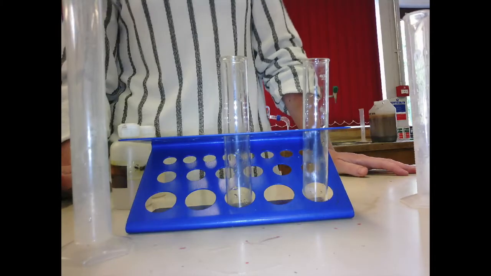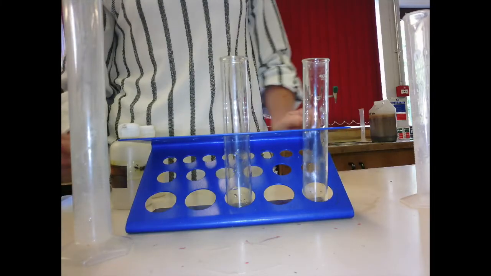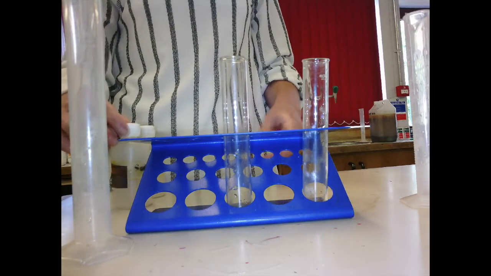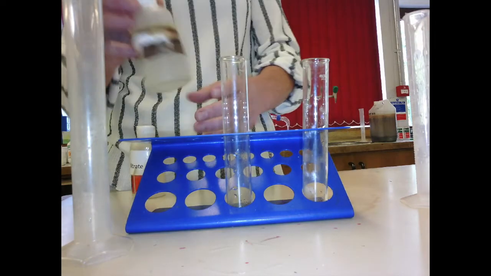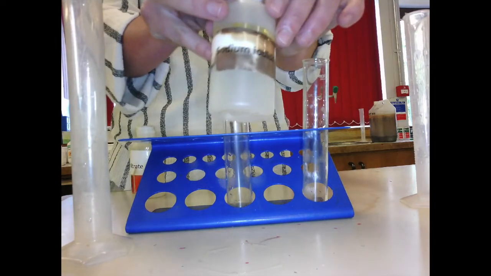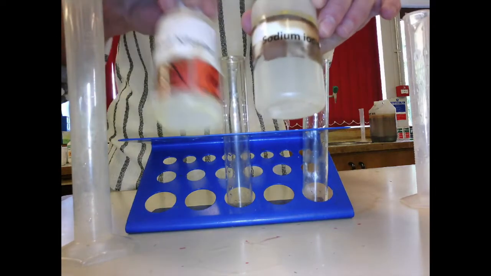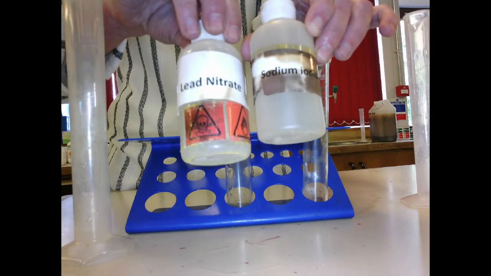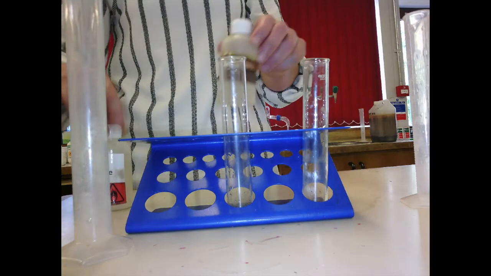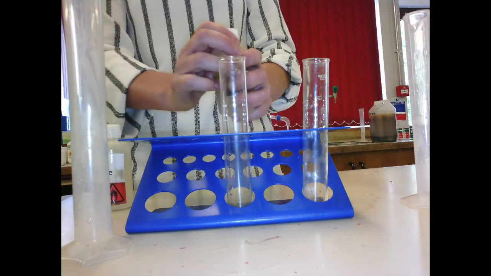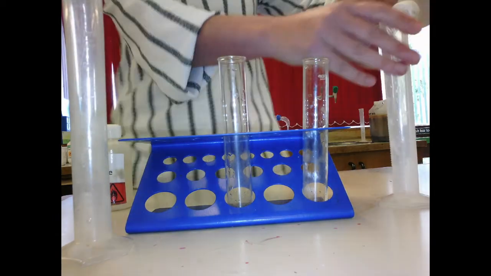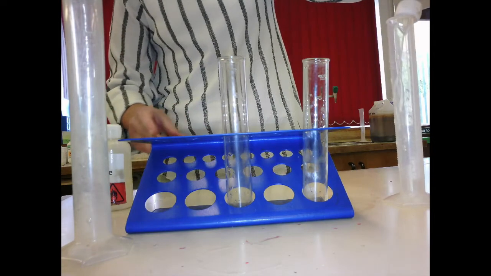We're on page 59 and 60 now. We're looking at a precipitation reaction. Now what I've got here is sodium iodide and lead nitrate. These are listed in your booklets anyway, for the spellings. And what I'm going to do is add 10 centimetre cubed of each.